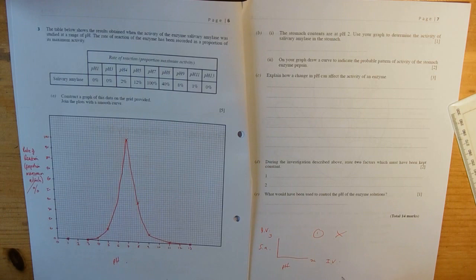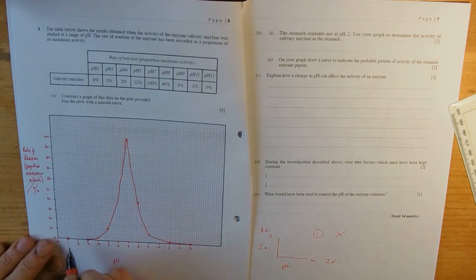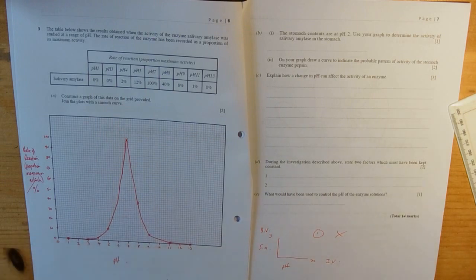That's not bad, not bad. Line there. It's not a million miles away from where it should be. So that is our graph.